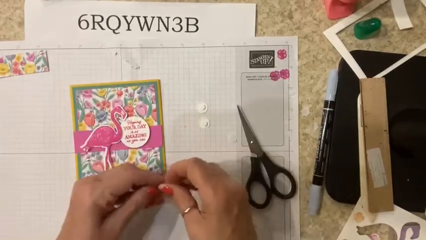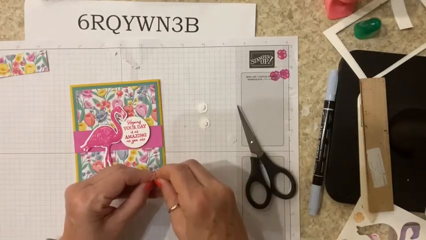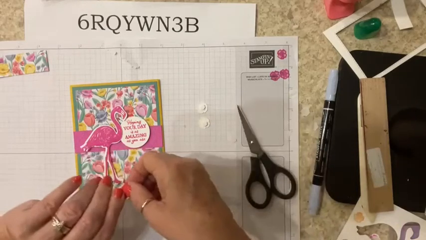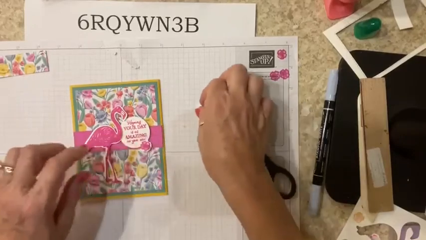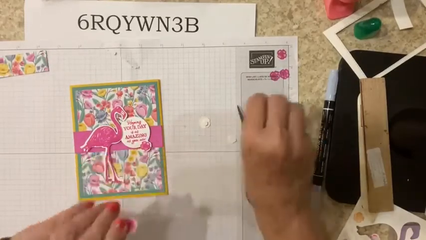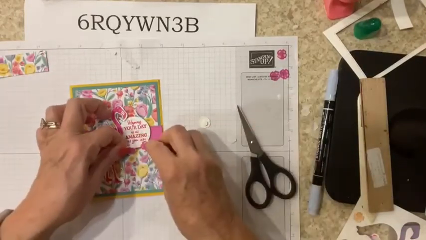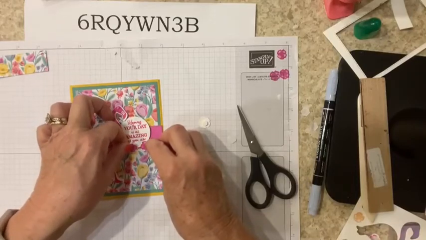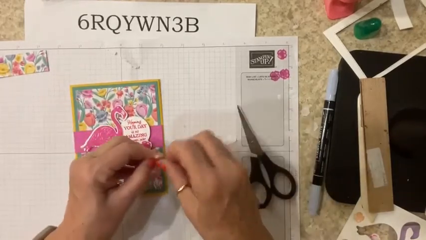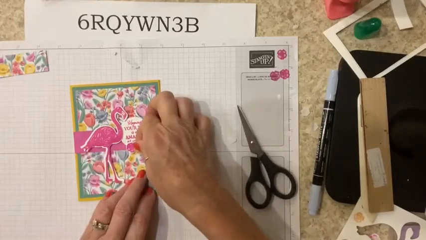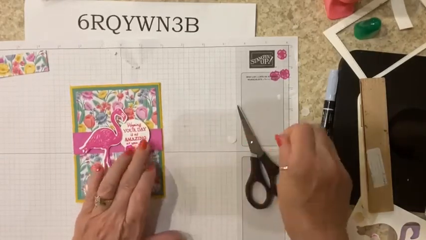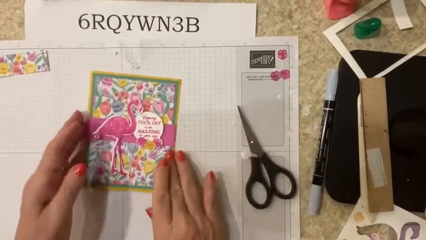And then we're going to take our little flowers and take our backings off, and I'm going to put a pink one on each end since I did two pink, and we'll do one here, and then I'm going to take the bumblebee. And we'll put that one right in the center and put it down just a little bit lower. All right, so that's the front of our card.